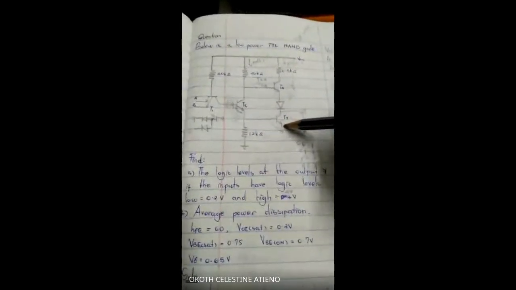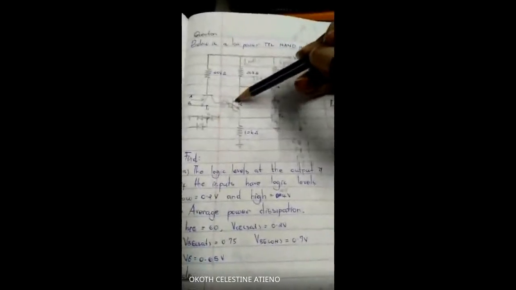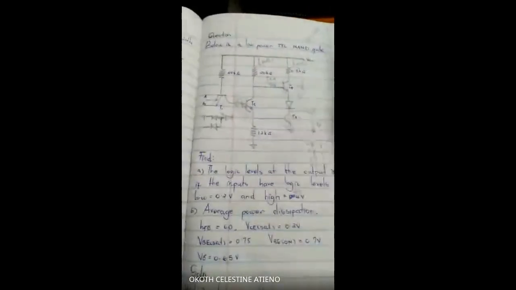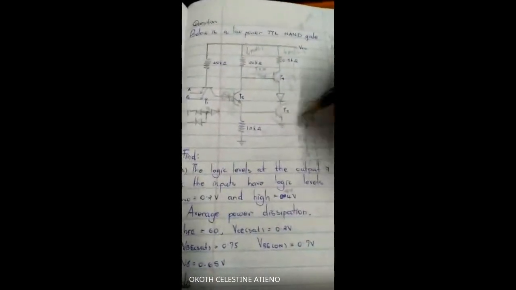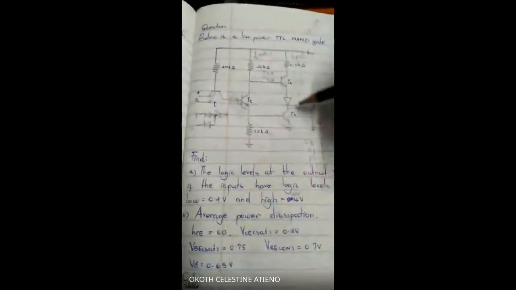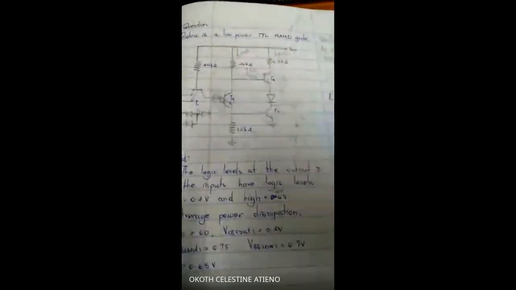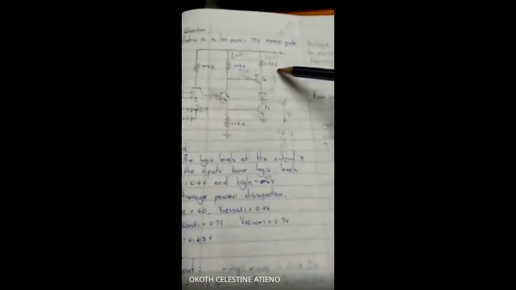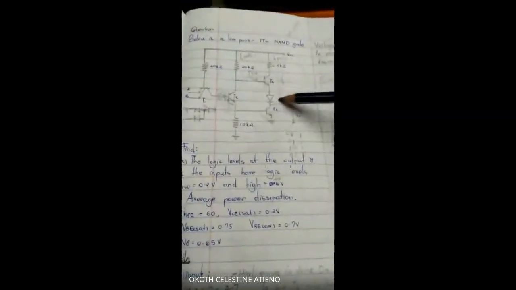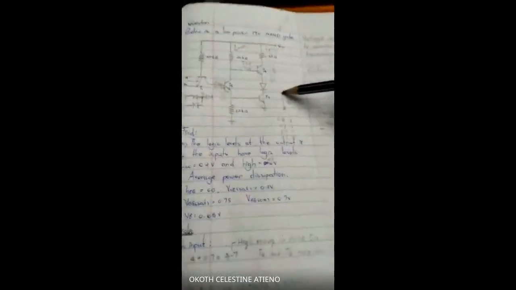When the input is high, it will drive T2 and T3 into saturation, and because T3 is in saturation, T4 will be off. So they want to prove that T4 and D4 will not be able to go into conduction.